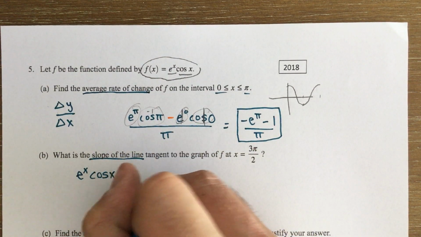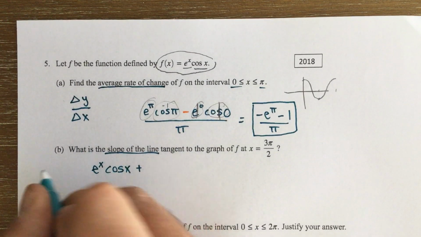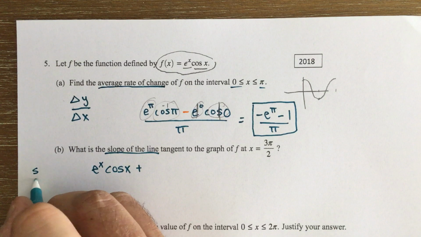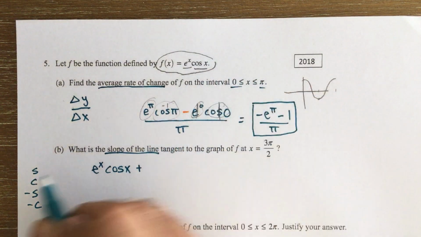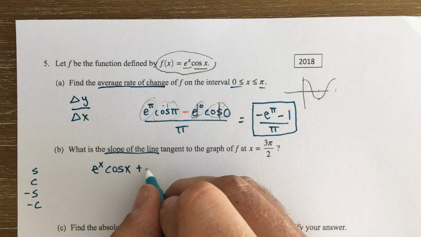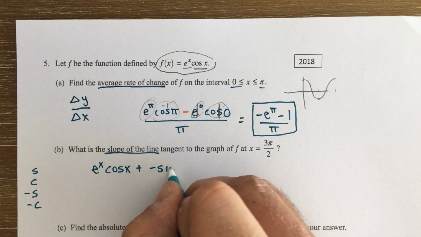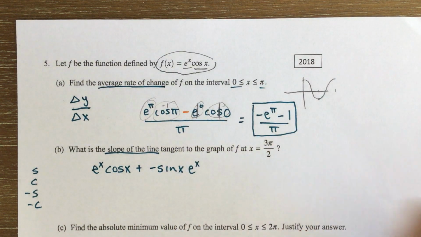And then add, and the derivative of cosine x is negative sine x. So I'm going to say negative sine x with e to the x just written right there also.